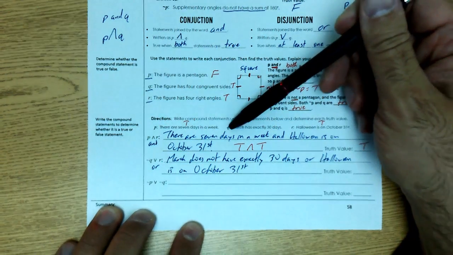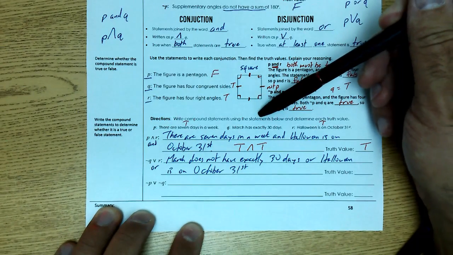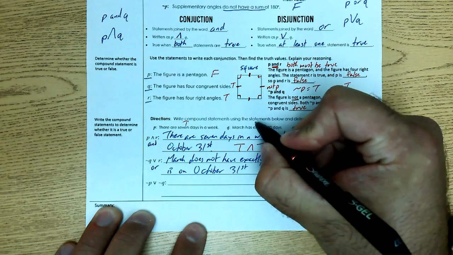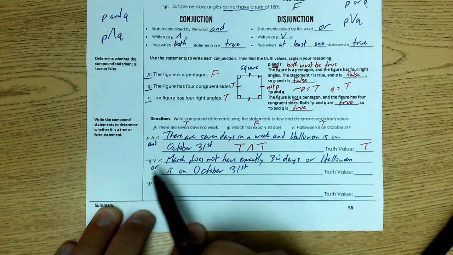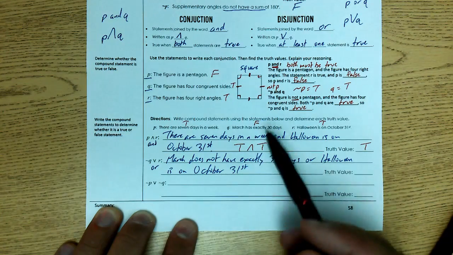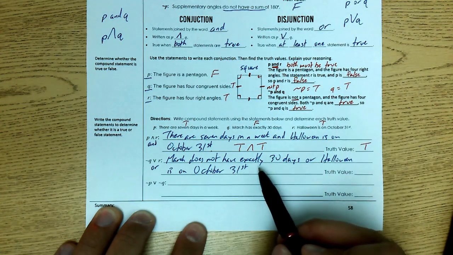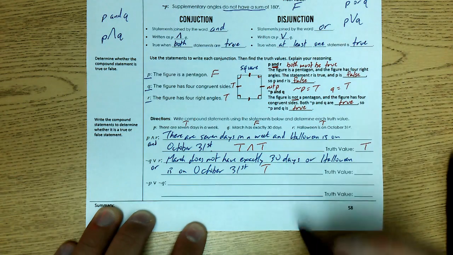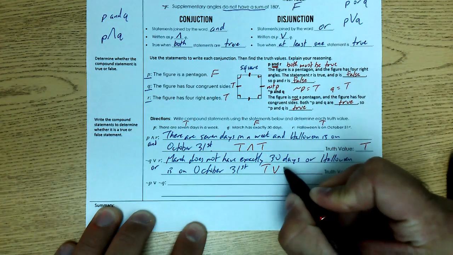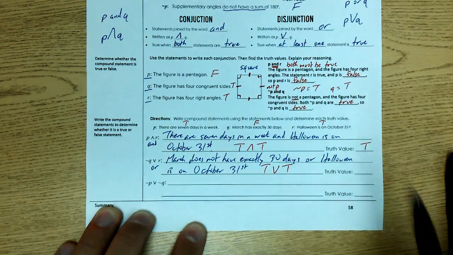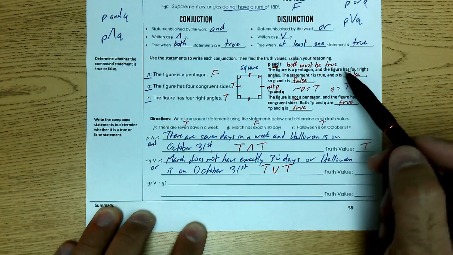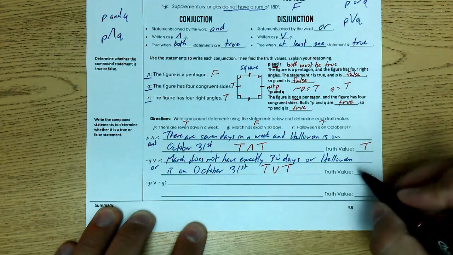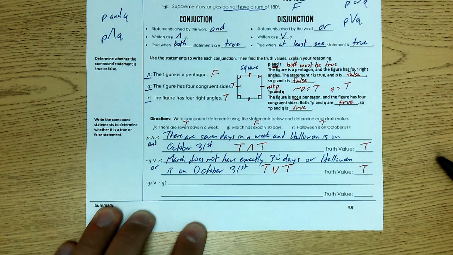Well, Q's "March has exactly 30 days." We know that March has 31 days, so that's false. But not Q says March does not have exactly 30 days. That is now a true statement. And then we have an or. R we already said was true. For an or, we only need one statement to be true. We have both of them being true, so this one's definitely a truth value of true.